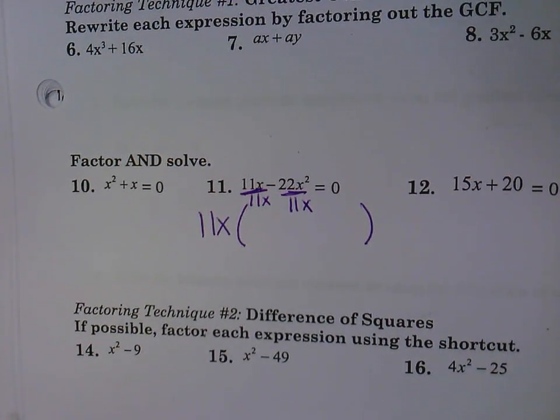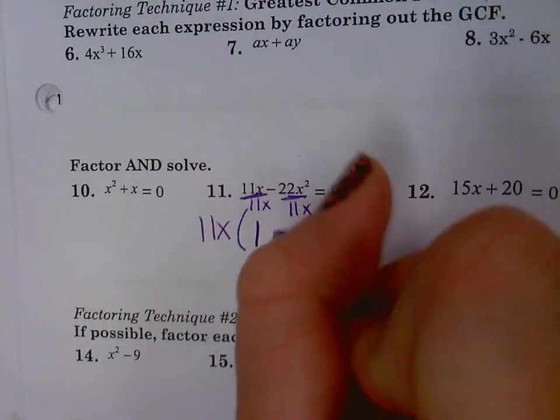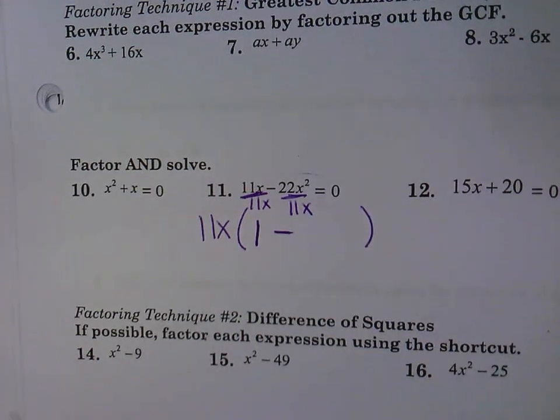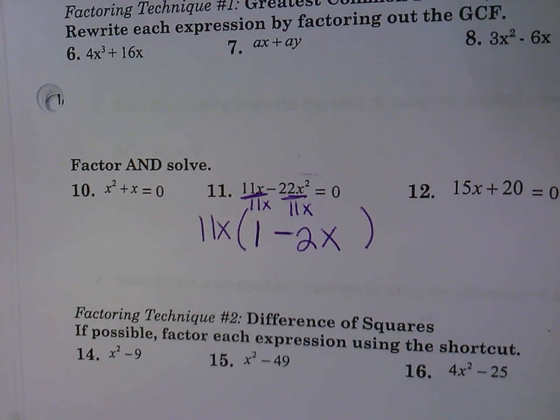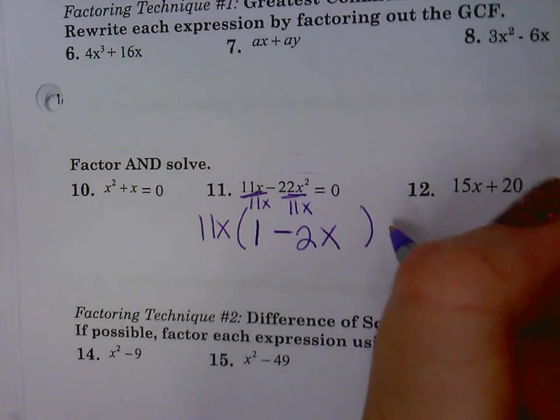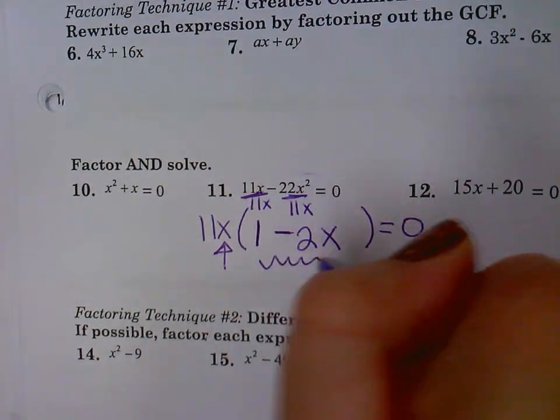What do I get when I divide this first term? Everything cancels, right? So I'm going to write a 1 inside my parentheses to show that all I would have left when I divide is a 1. And what about when I divide the second thing? -2x. You can distribute and check, and you get 11x minus 22x squared, and that's equal to 0. So now I have to say, what does x equal here, and what does x equal here to make this true?